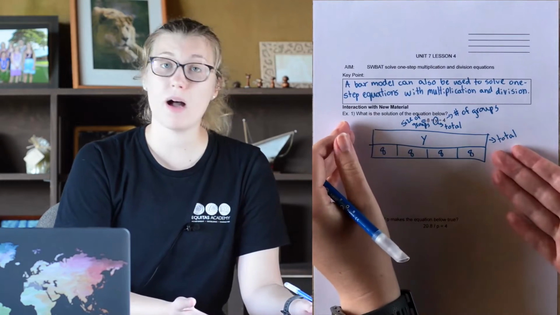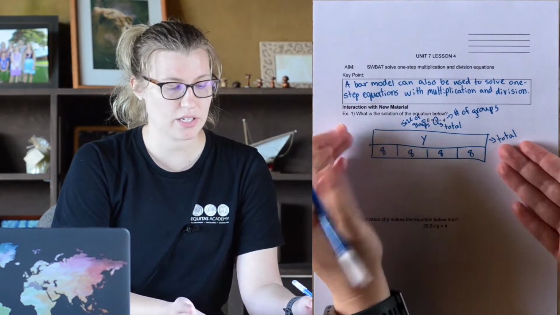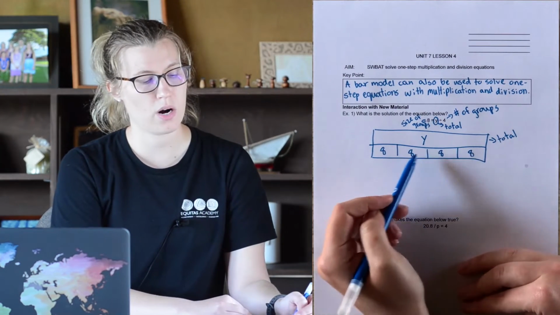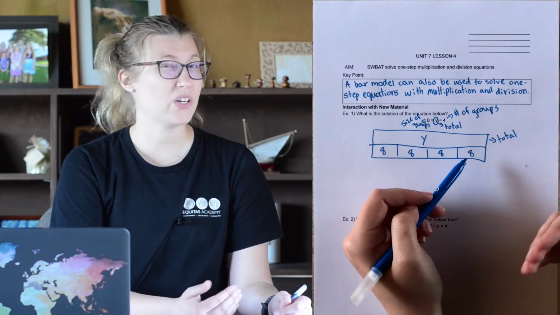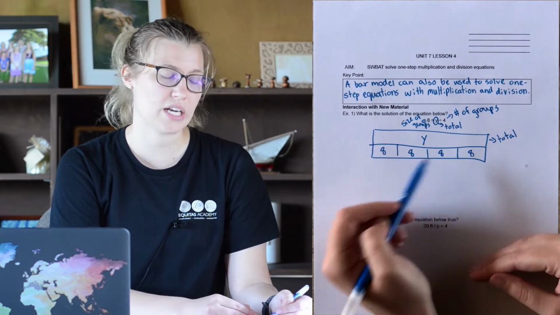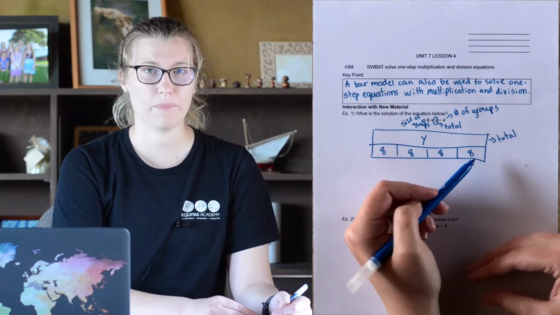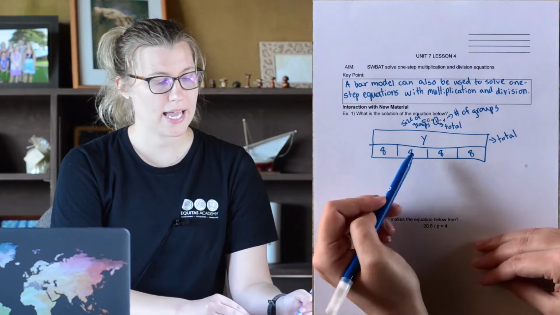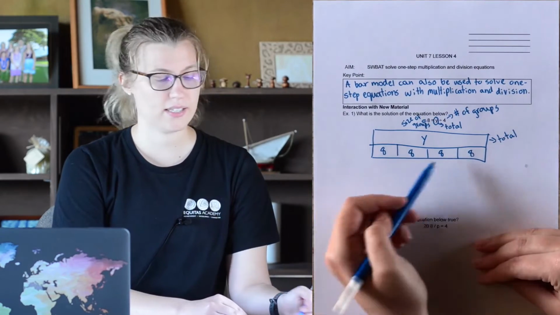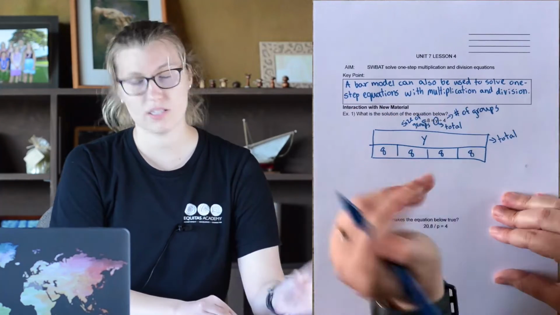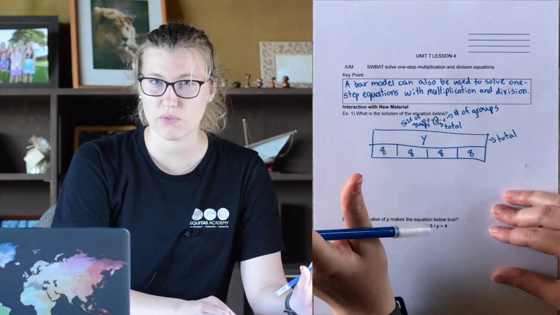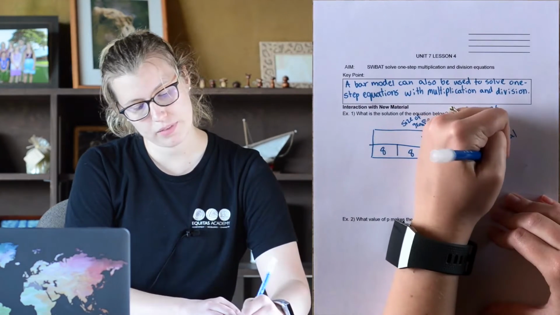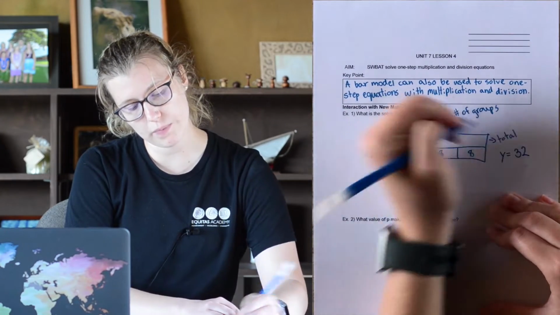Now, if you're looking at your model, you might already be able to figure out what y will be. Well, let me look at it. I have 4 groups of 8. You could add all these parts up, just like we did yesterday, or obviously we're in 6th grade, we want to be faster. We can multiply 8 times 4 because it's 8, 4 times. You know what 8 times 4 is? 32. So let's check. Is y equal to 32?